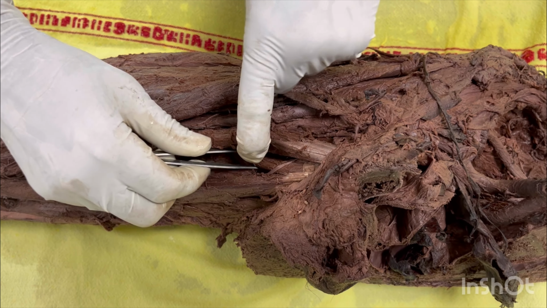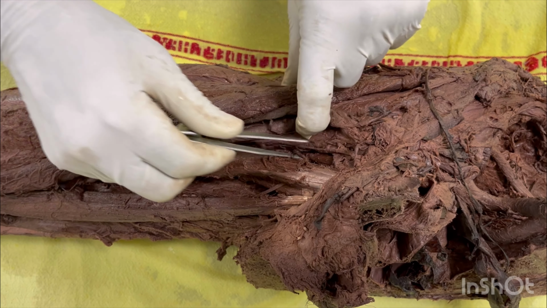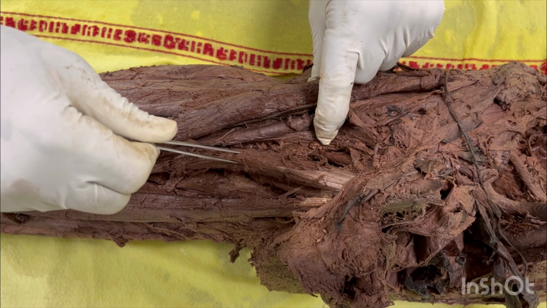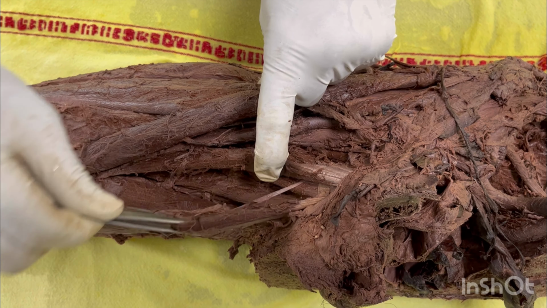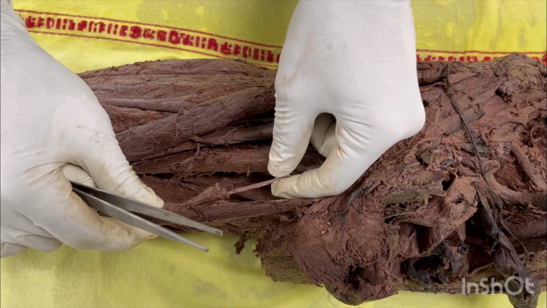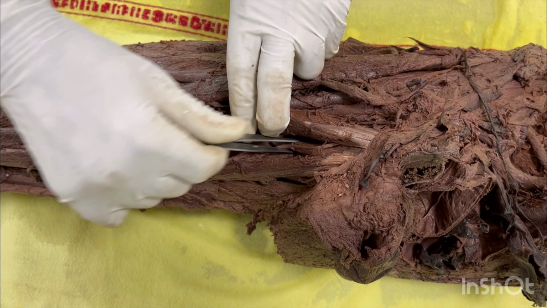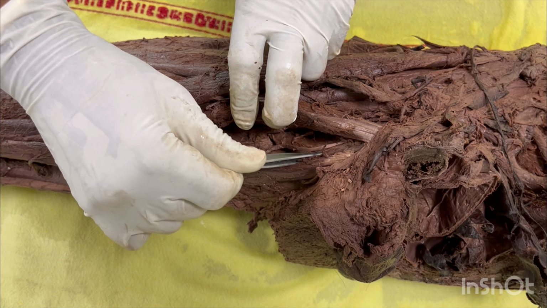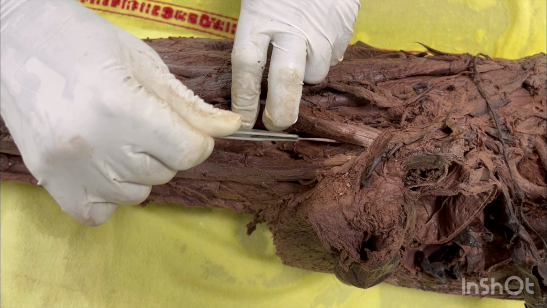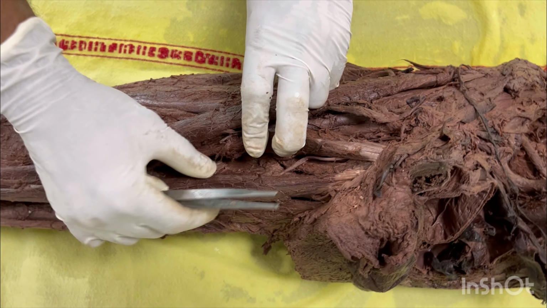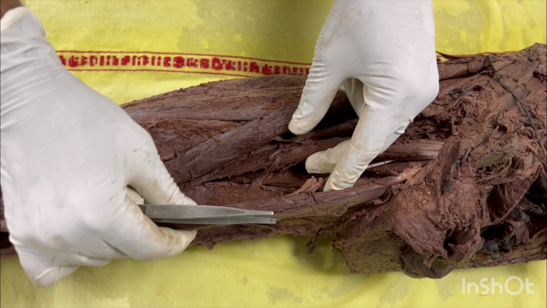The anterior division is going to supply the pectineus, adductor longus, and the gracilis. You can clearly see the anterior division running just in front of the adductor brevis. This is the adductor brevis, and just in front of it, this nerve, the anterior division of the obturator nerve, is going into the gracilis.